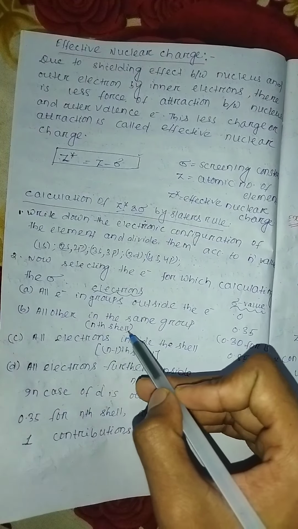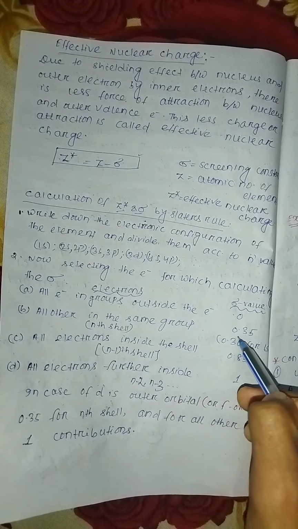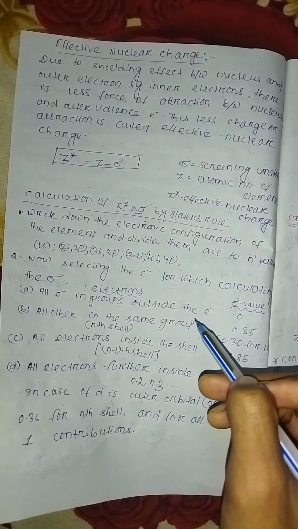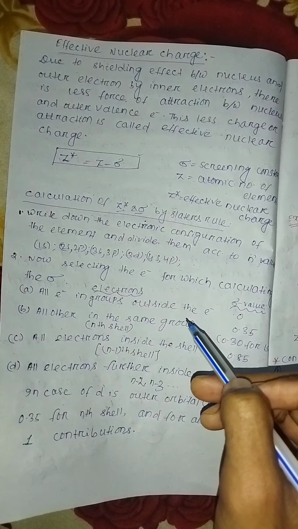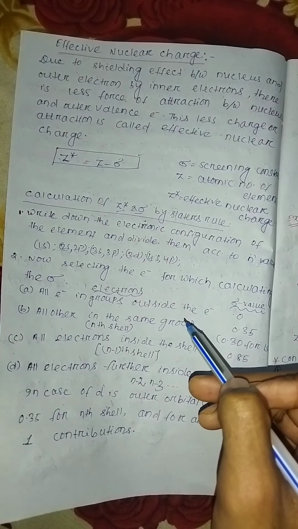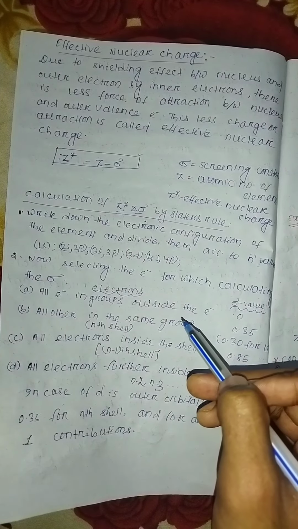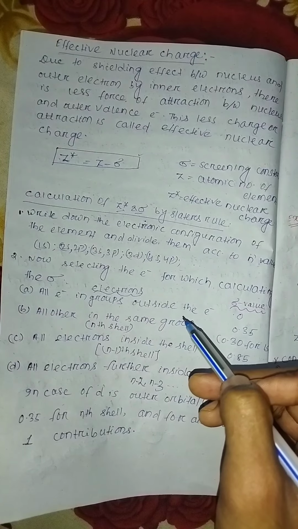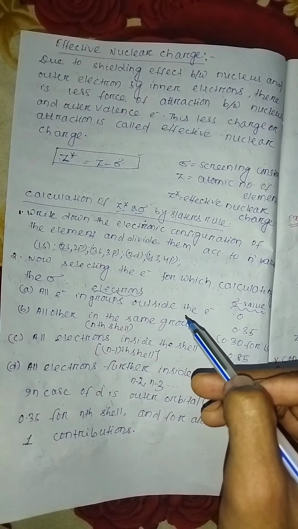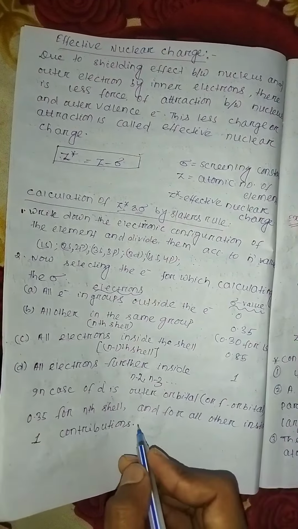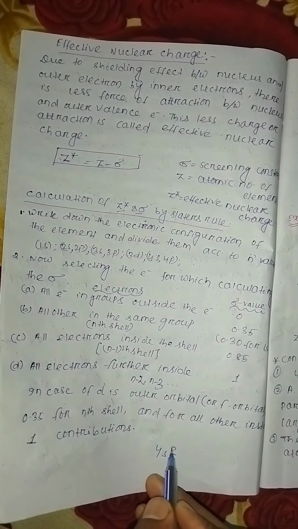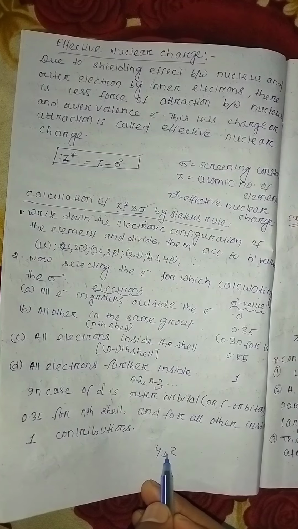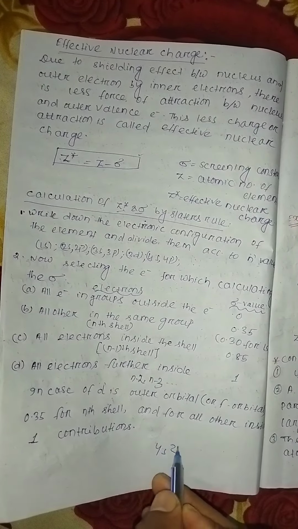Then all others in the same group contribute 0.35. Suppose they ask for 4s1, then we have to subtract 1 electron from the total, because we want to calculate the sigma value on that electron, so that electron is excluded. Suppose 4s2 is written and they ask for the sigma or Z effective on a 4s2 electron.